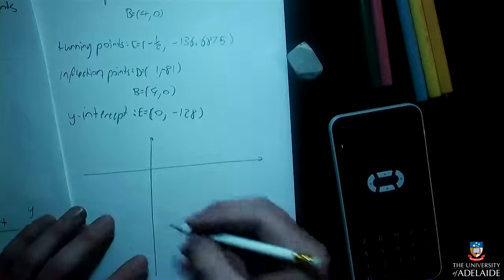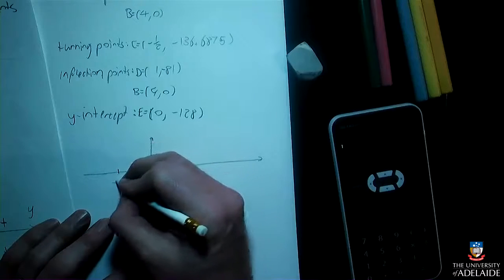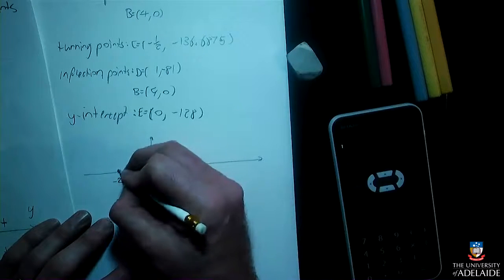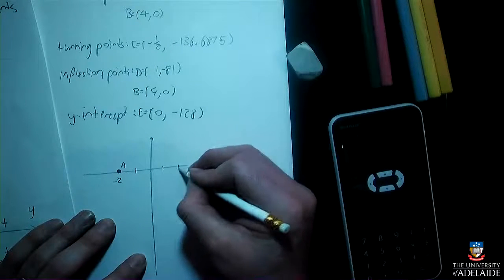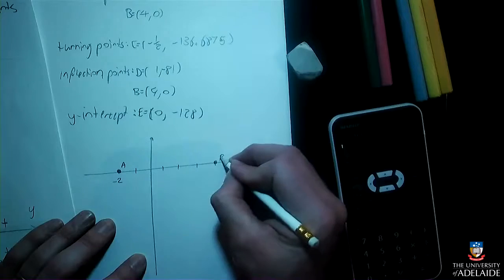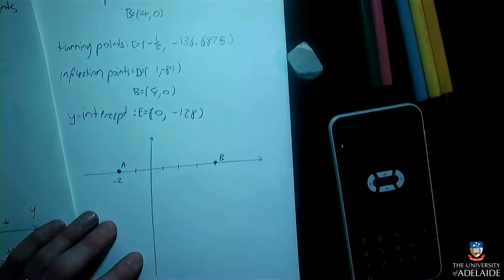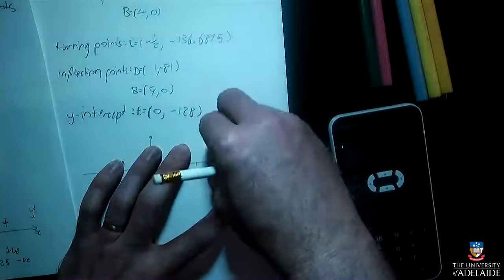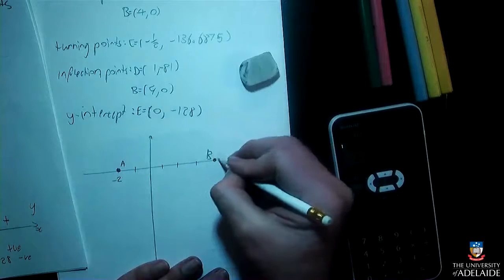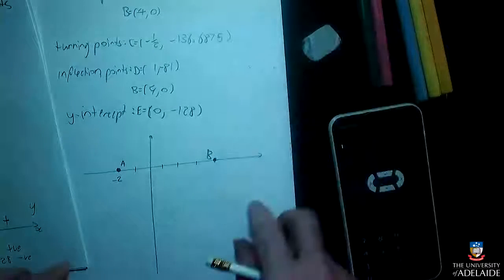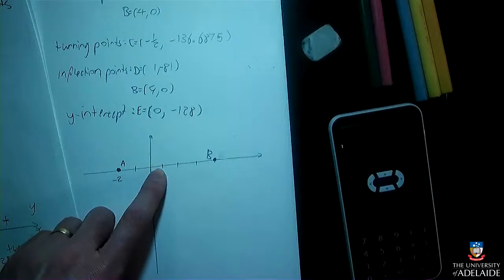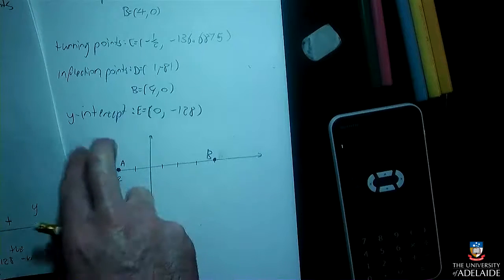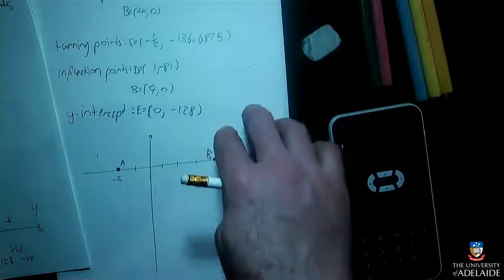So my x-intercepts are at minus 2, 0, that's the point A, and at 4, 0, 1, 2, 3, 4, that's the point B. And I don't know where to put that at the moment, so it's not in the way of the function. I don't really know, but I'm assuming it's going up here. So, and it's positive here, and negative here, and positive here.